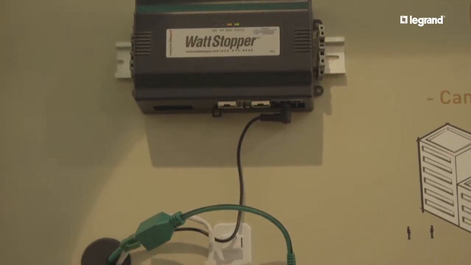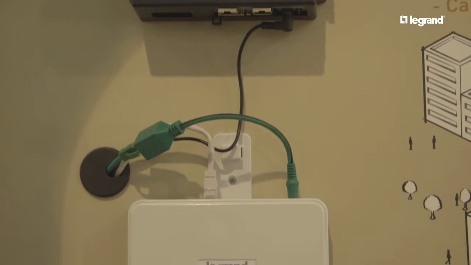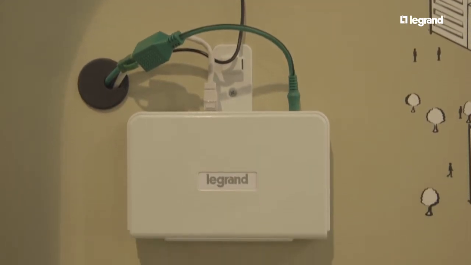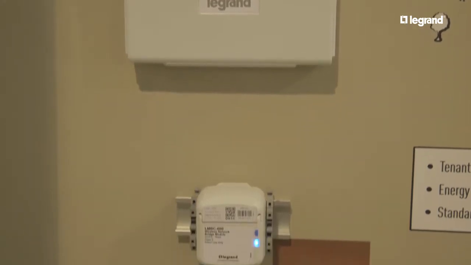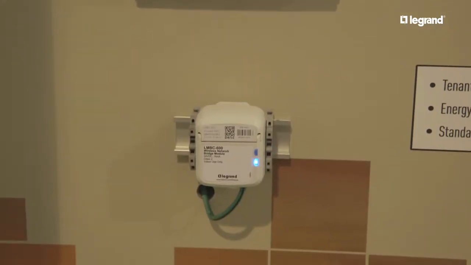Once you get to the border router, you're still going to use Ethernet to connect up to the building or connect up to the campus, but this makes it a lot easier to get your network going right there at the beginning.